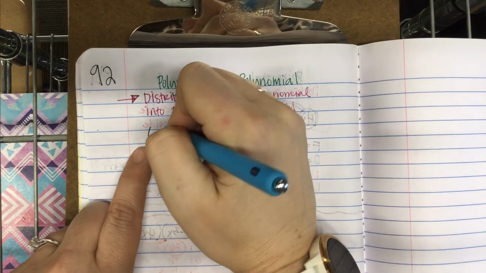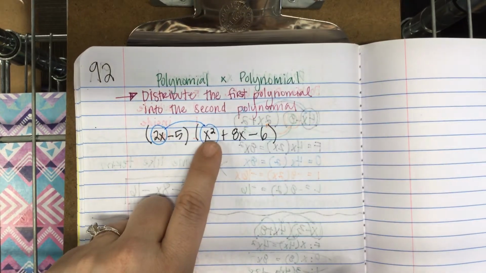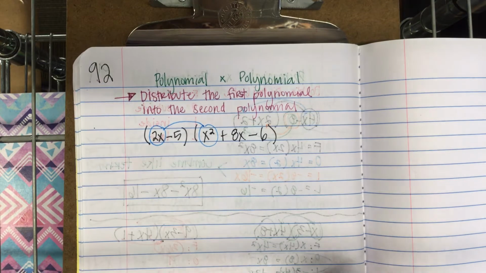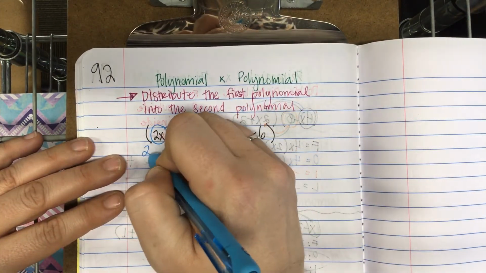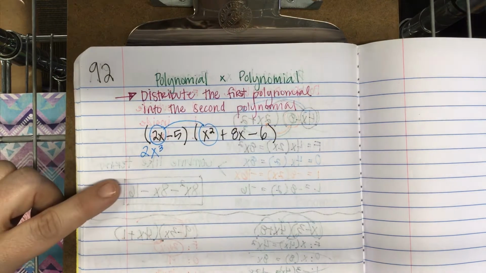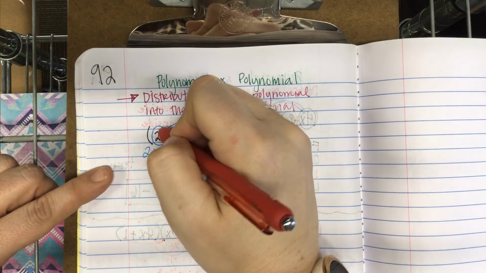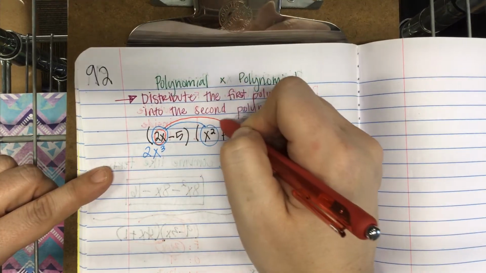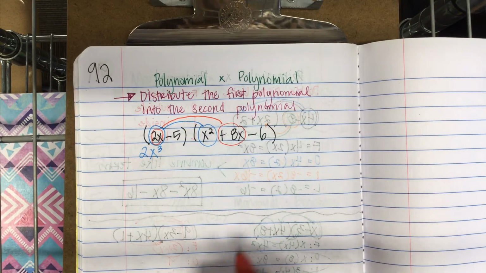But I'm going to take the 2x and I'm going to multiply it by the x squared. And 2x times x squared is 2x to the third. And then I'm going to go back to the 2x, and I'm going to multiply it by positive 8x.